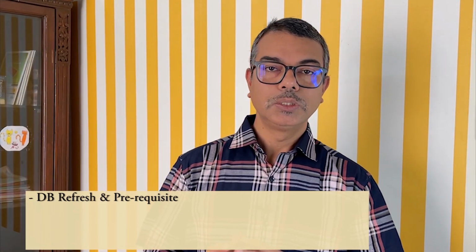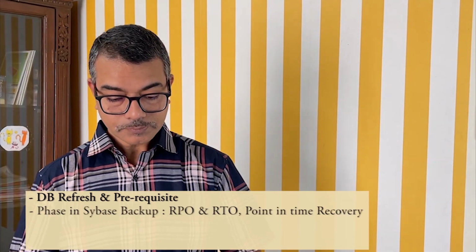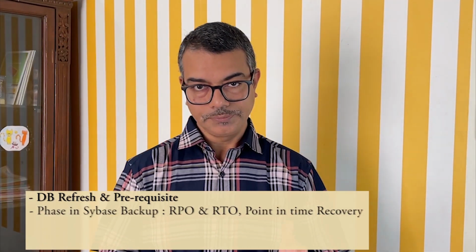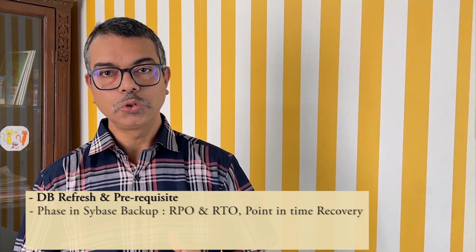In this particular session, we'll talk mainly about backup and restore. So, DB refresh and prerequisites: what all things should already be in place when you want to restore a database from prod to non-prod, or from one environment to another environment? Then, what are the phases in Sybase backup? You might know there are three phases: phase number 1, 2 and 3.